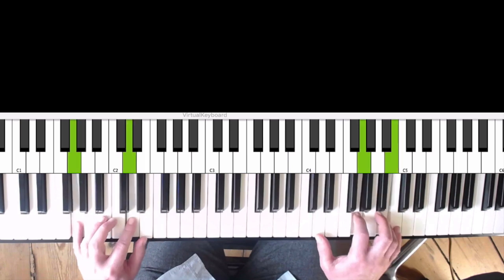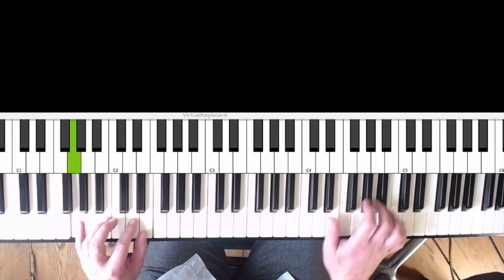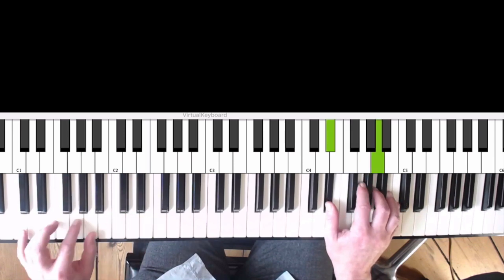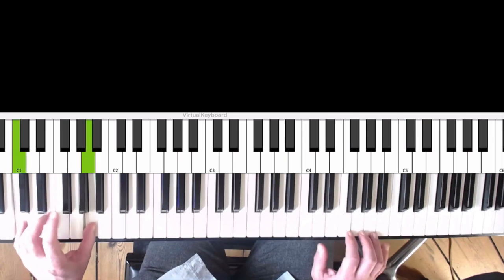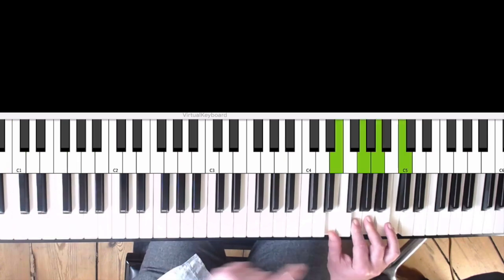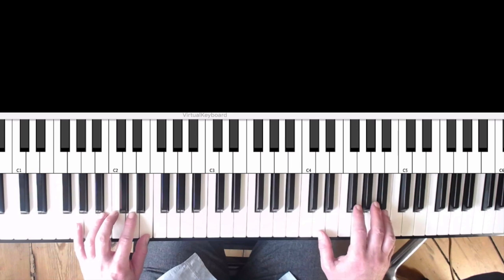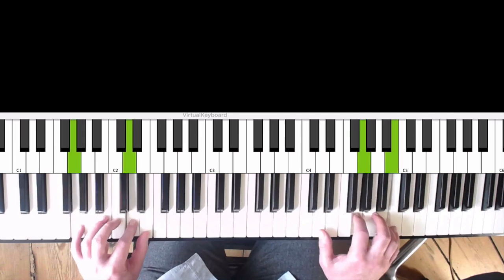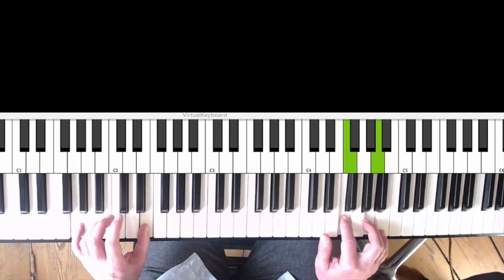So 1 and 2 and 3 and 4 and 1 and 2 and 3 and 4 and 1 and 2 and 3 and 4 and 1 and 2. Here I add a little bit of the, not a little bit, the entire A. 1 and 2 and 3 and 4 and 1 and 2 and 3 and 4 and 1 and 2.